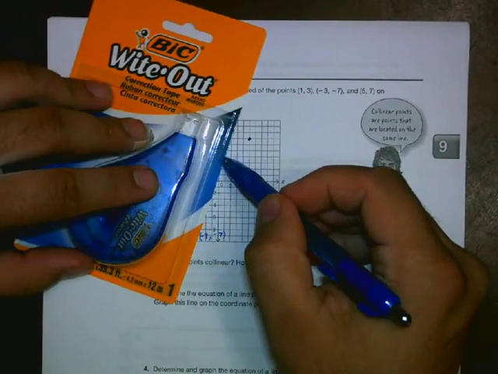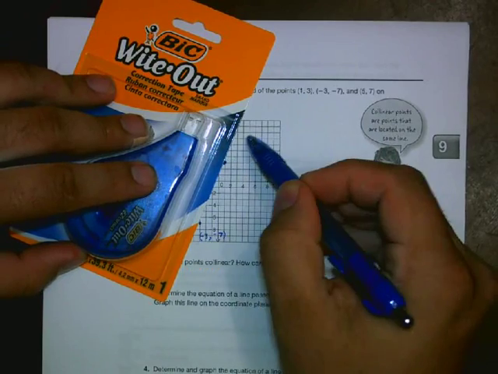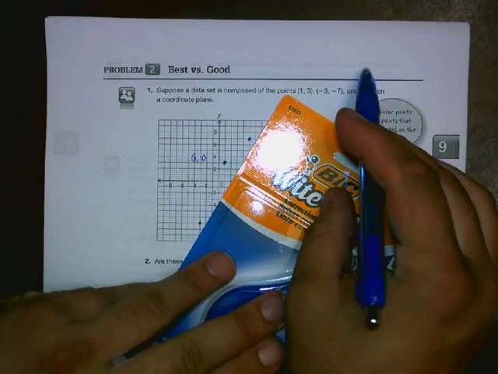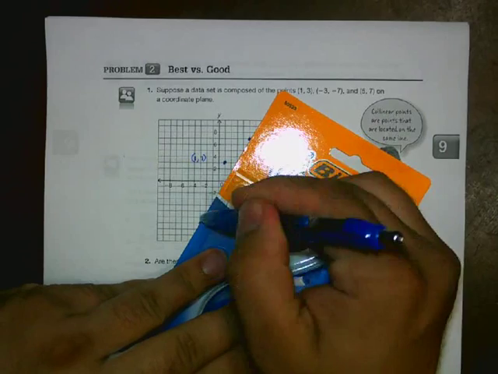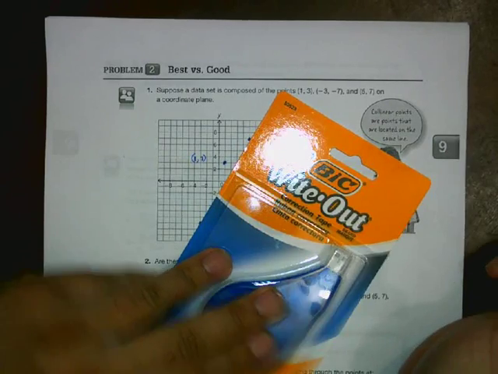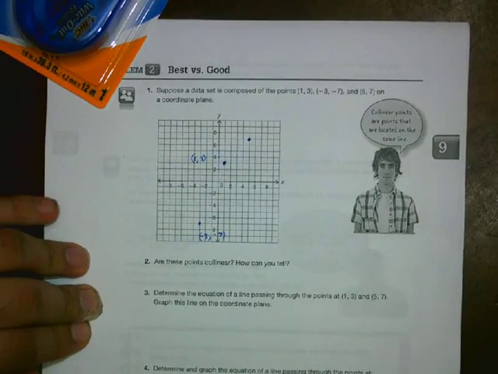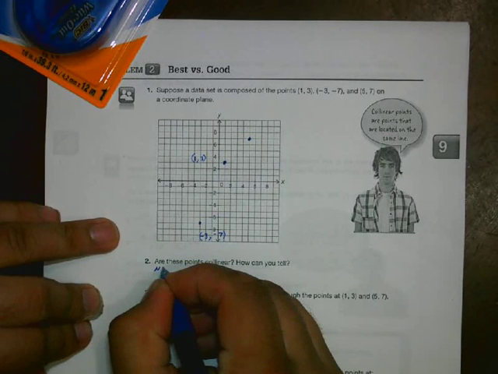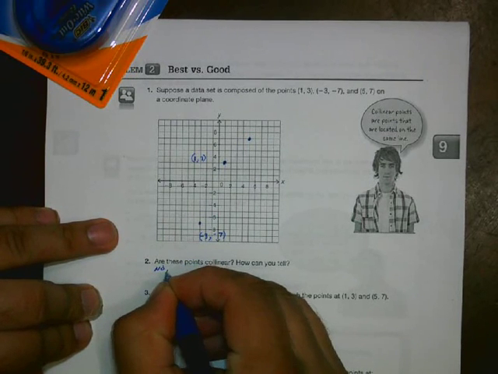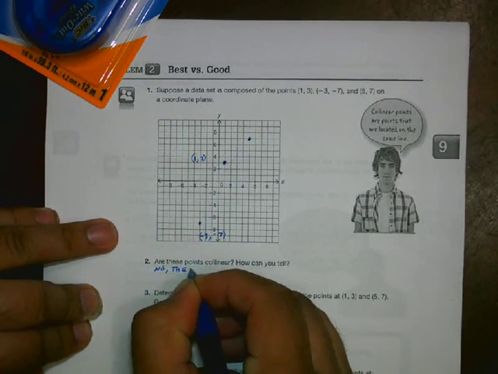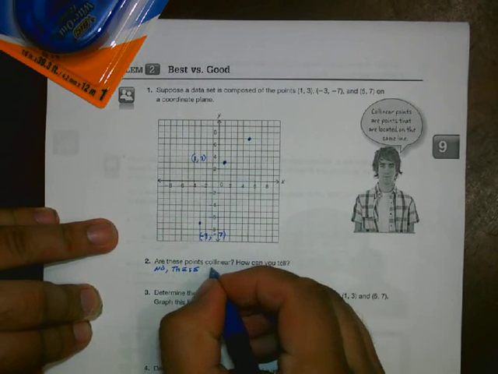Similarly, we could try it here. Those 2 line up, this one doesn't. And try it right there. These 2 line up, this one does not. So we could say no, comma, these points are not collinear.